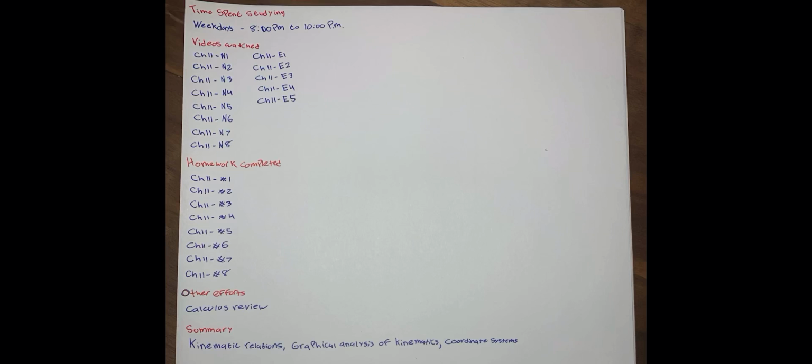Example 1 was an example of particle motion where we're given x and we're supposed to find velocity and acceleration. Example 2 was an example of a magnetic force where you have to find the velocity from the magnetic force. Example 3 was a section conveyor belt example where you have to find the distance of the conveyor belt. Example 4 was a pulley system example, and Example 5 was just a graphical kinematics example.